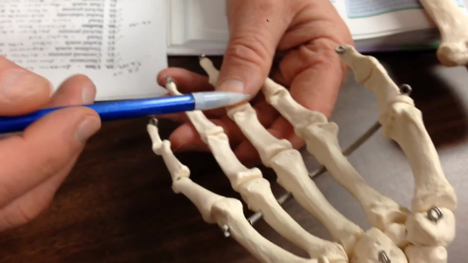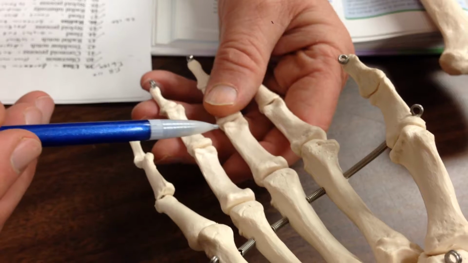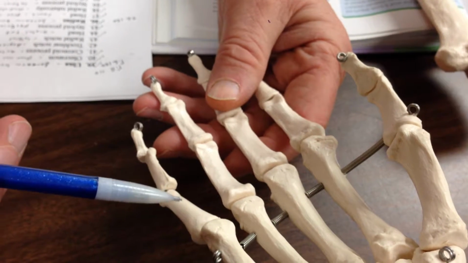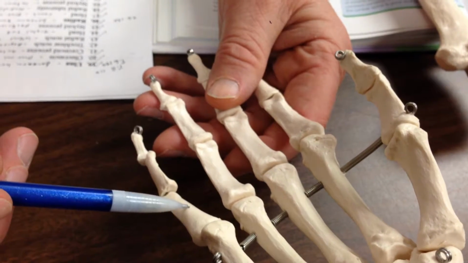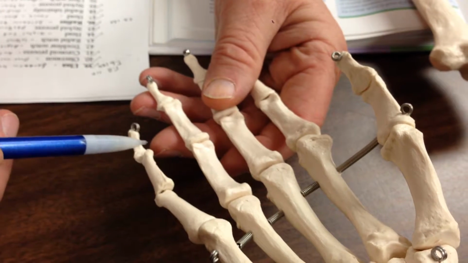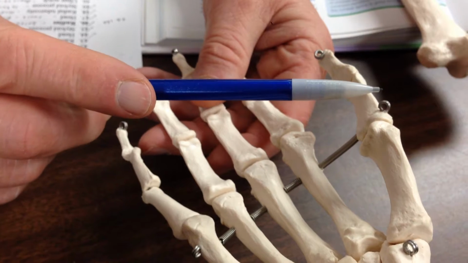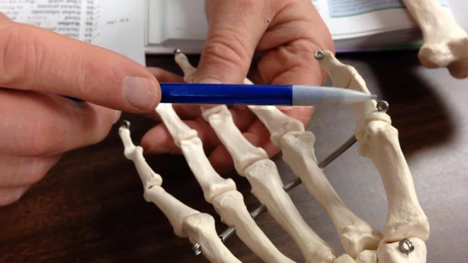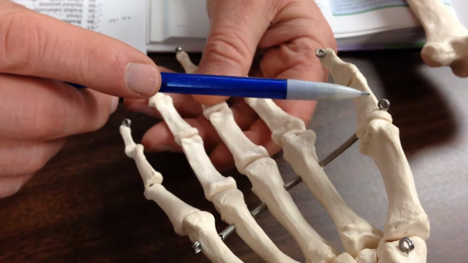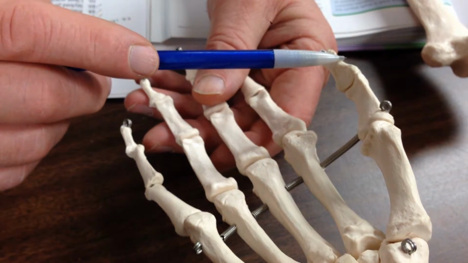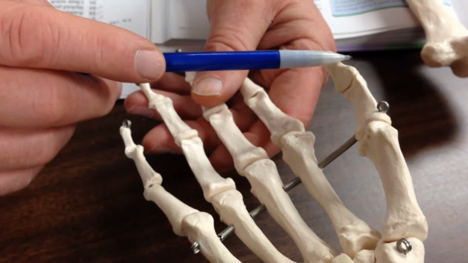The phalanges are the fingers, and they typically have three rows: the proximal row, the middle row, and the distal row. The exception is the thumb, which is also called the pollex, and the thumb just has the proximal bone and the distal bone.